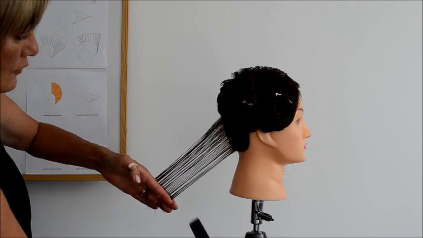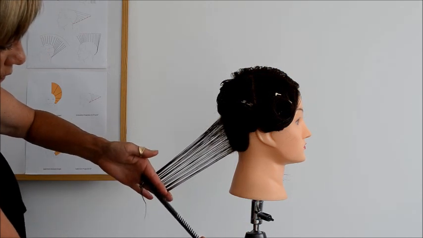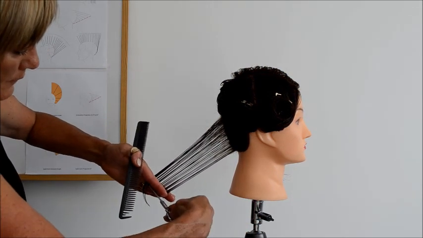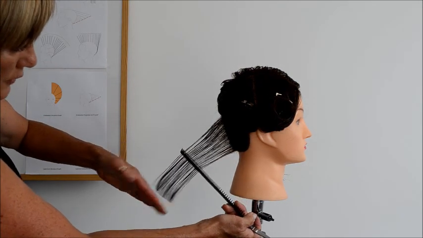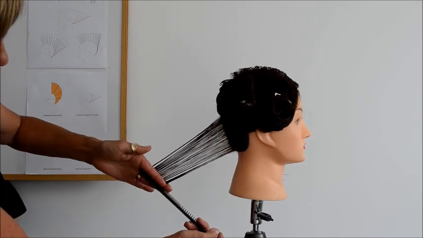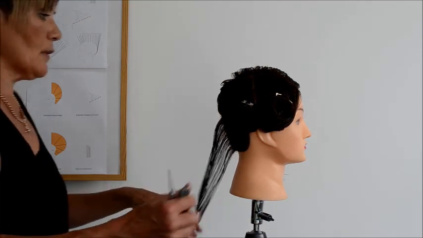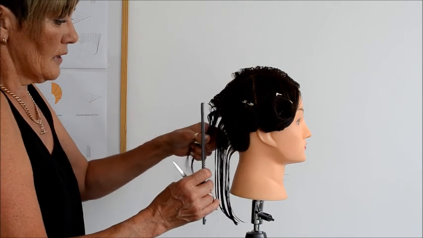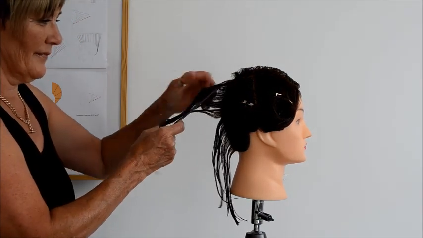So just using the first centimetre of your blade, you'll cut the hair and create a nice uniform shape. As we work up the head, the shape of the head changes and it's curved.